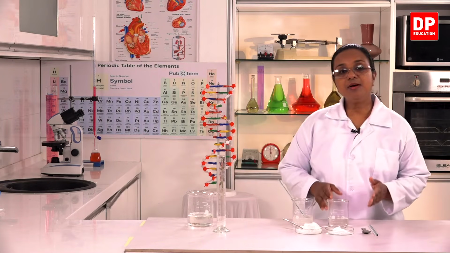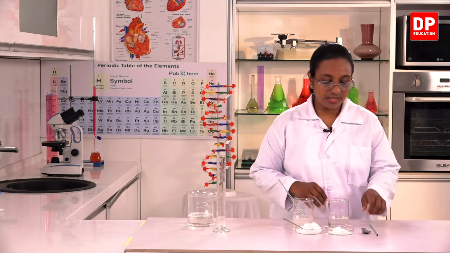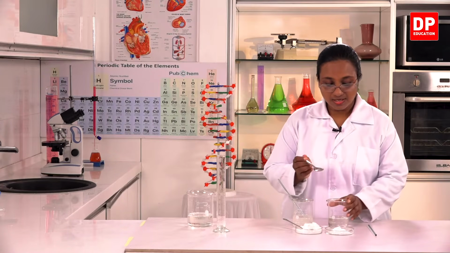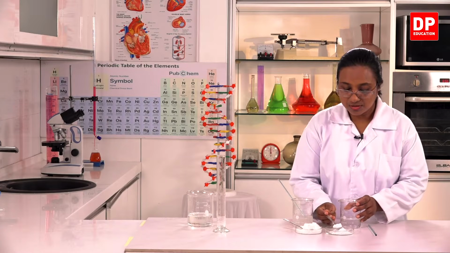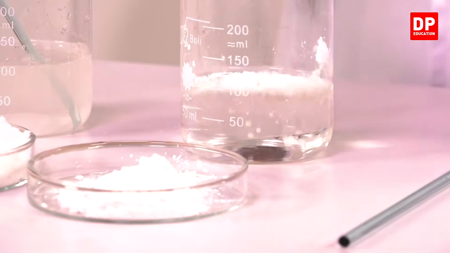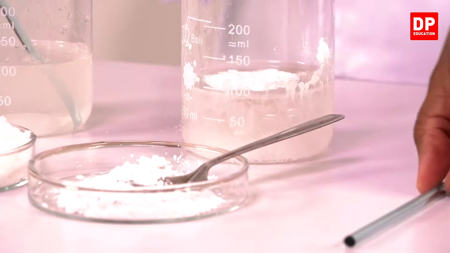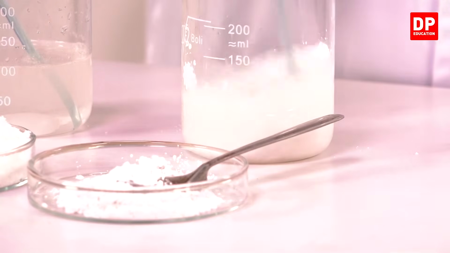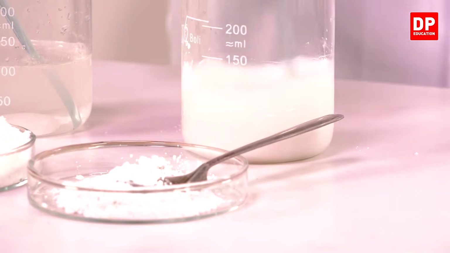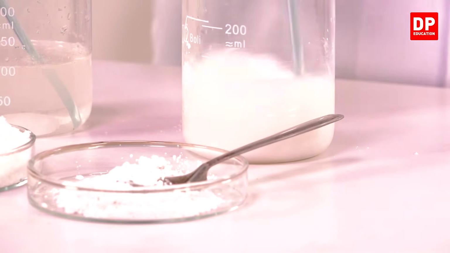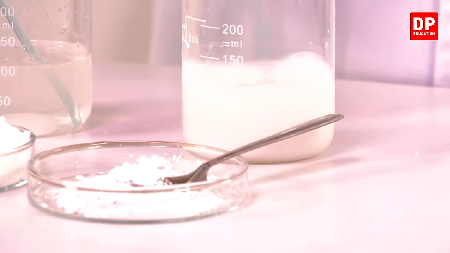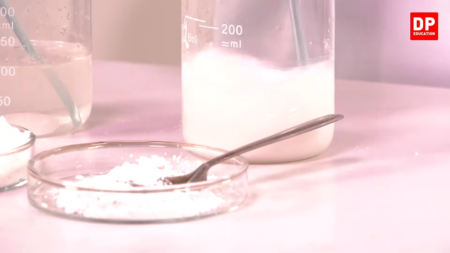At the same time, I have the second solute, that is calcium hydroxide. Again, I will use 1 spoonful of calcium hydroxide and dissolve that. Here also you can observe as if the calcium hydroxide is dissolving completely.